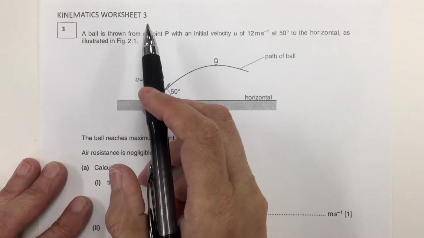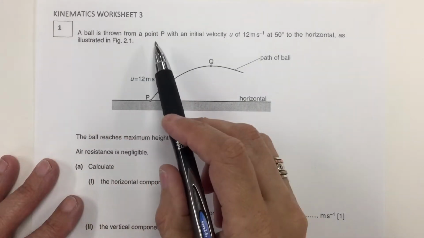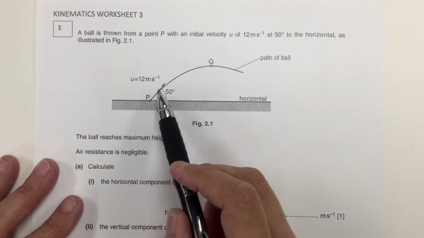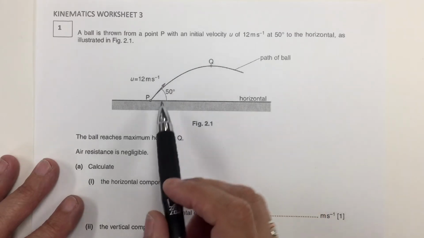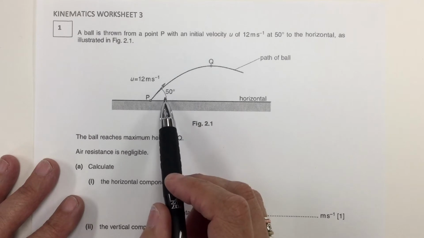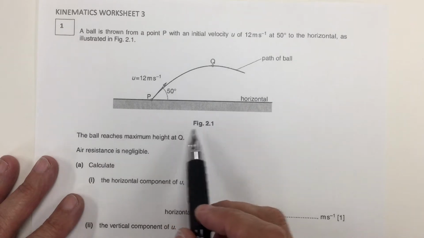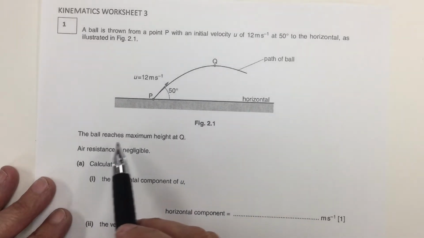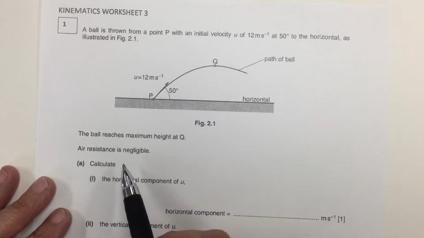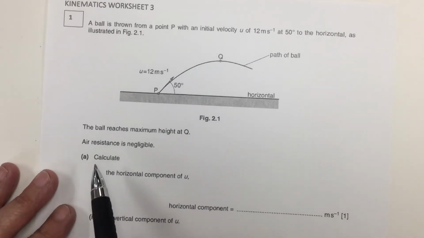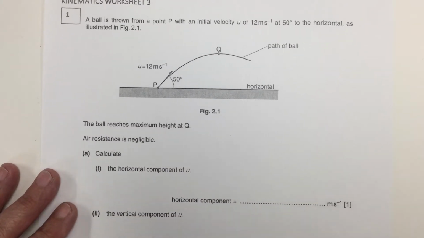Kinematics Worksheet 3. Question 1. A ball is thrown from a point P with an initial velocity u of 12 meters per second at 50 degrees to the horizontal, as illustrated in figure 2.1. The ball reaches maximum height at Q. Air resistance is negligible. Calculate the horizontal component of u and the vertical component.